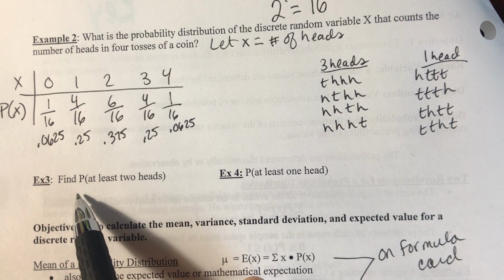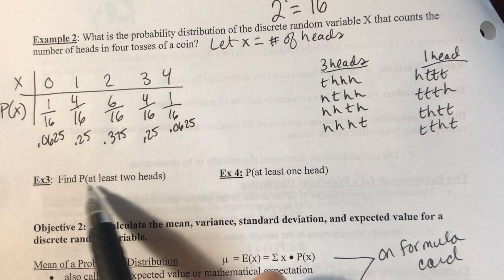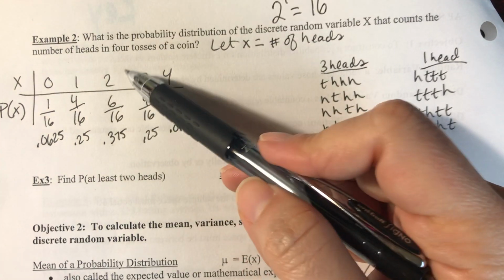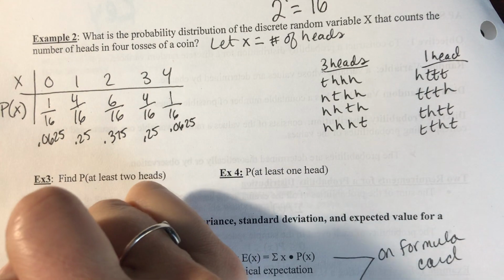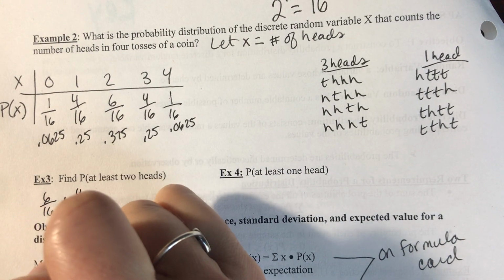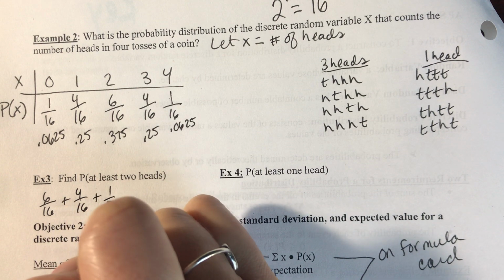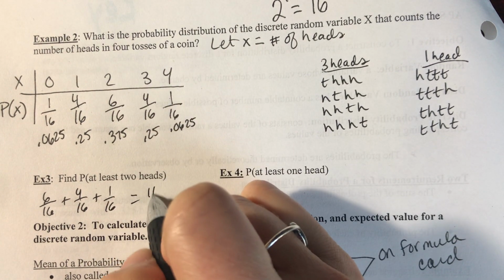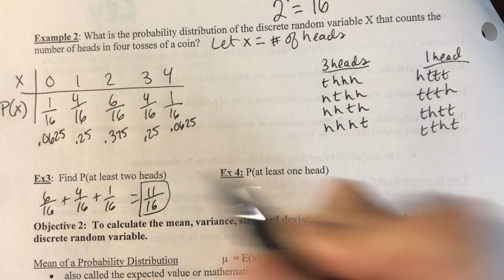So if we want to find the probability of at least 2 heads, at least 2 heads means 2 or 3 or 4. So I have 6 out of 16, I have 4 out of 16, and I have 1 out of 16. So my answer would be 11 out of 16.